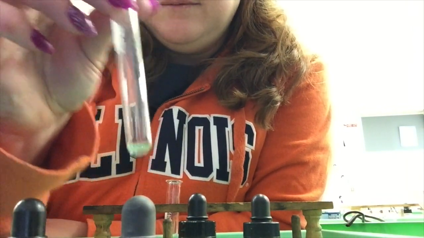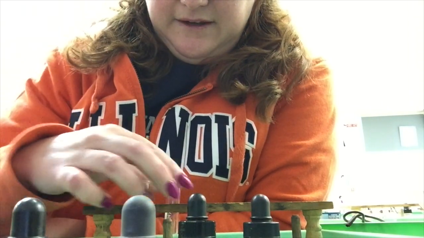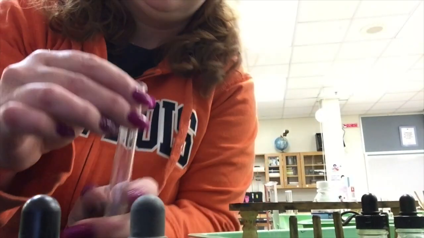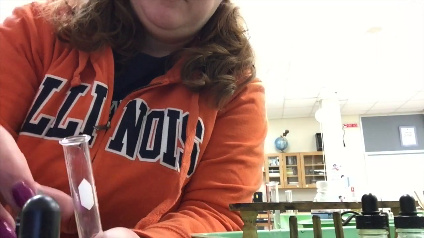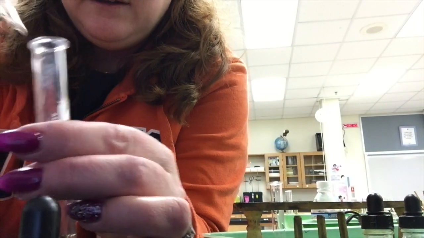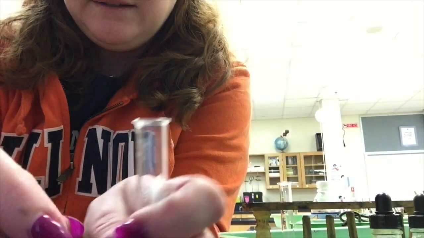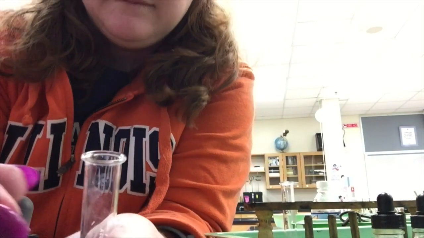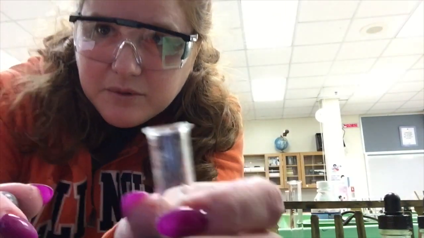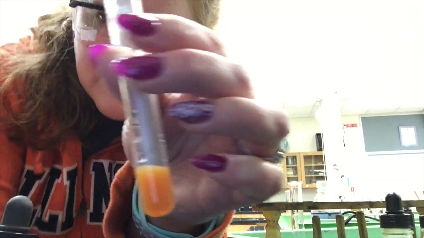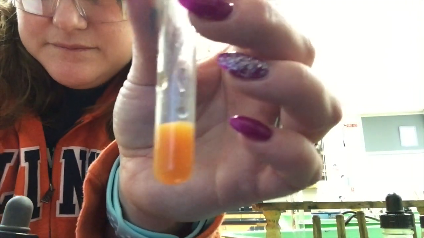This is a test tube. It has stuff in it. This is a clean test tube. Let's use this one. Alright, so I'm going to put 1 squirt of each. 1 squirt of that. Stays the same color. And now I'm going to put 1 squirt of this.